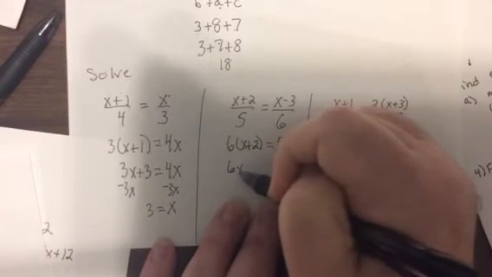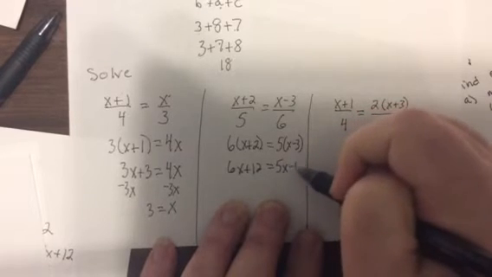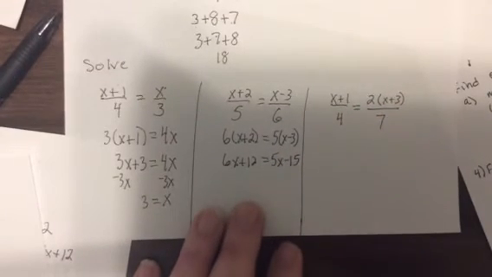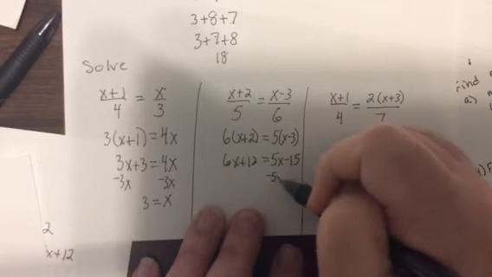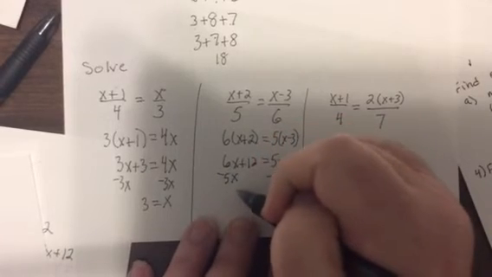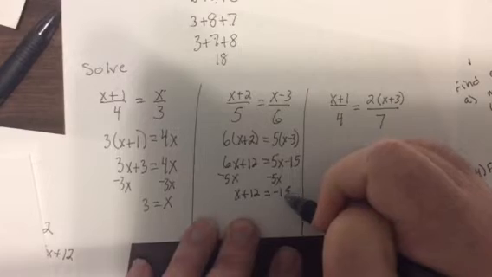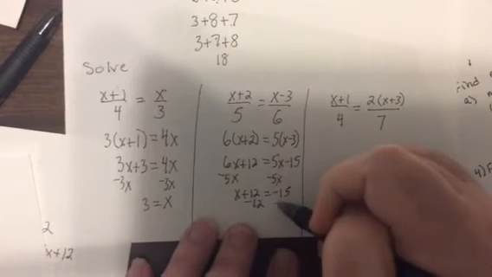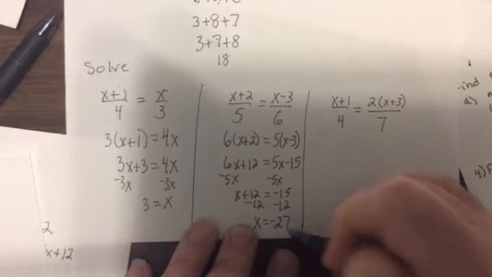So I'd have 6x plus 12 equals 5x minus 15. So let's see, I'm going to subtract the 5x. You always do the opposite when you're going across the equals. So x plus 12 equals negative 15. Then I subtract 12. So x equals negative 27.